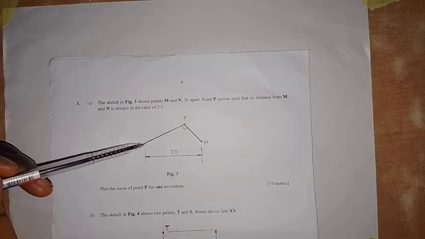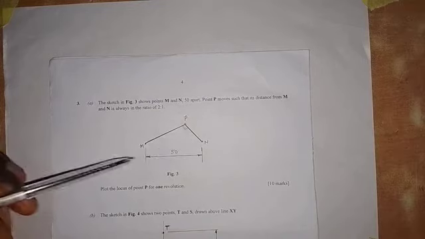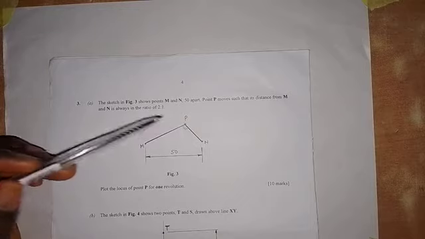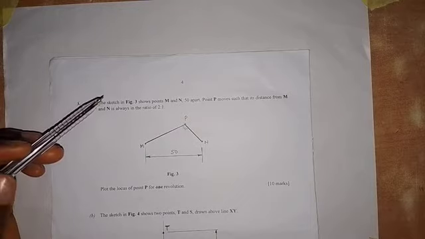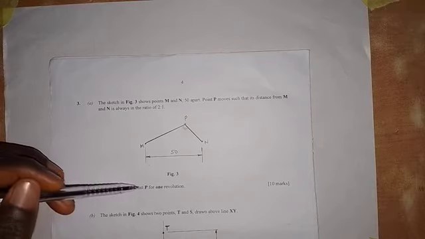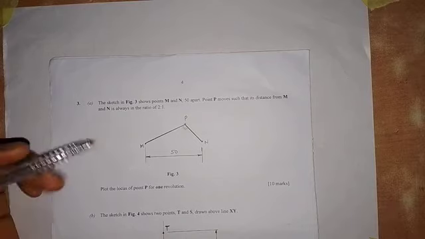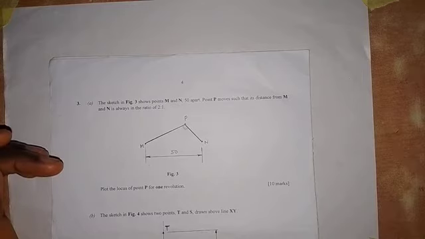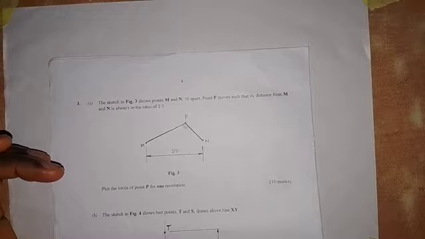So the distance between these 2 points, point M and point N, is 50, and we have point P here. We are asked to plot the locus of point P for 1 revolution. The question carries 10 marks. So let's see how this can be done.